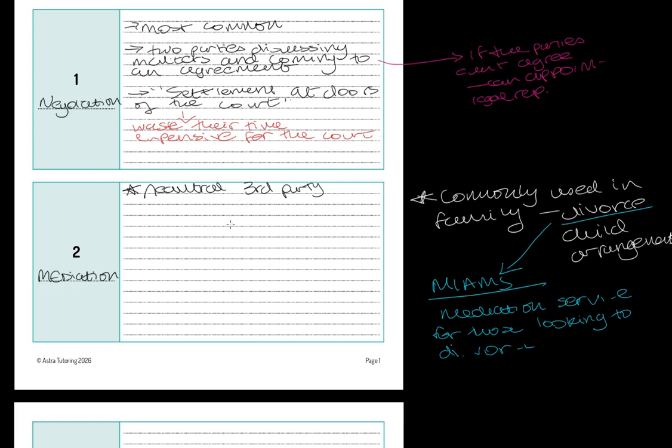The neutral third party will help the parties reach some form of compromise to do with the case.